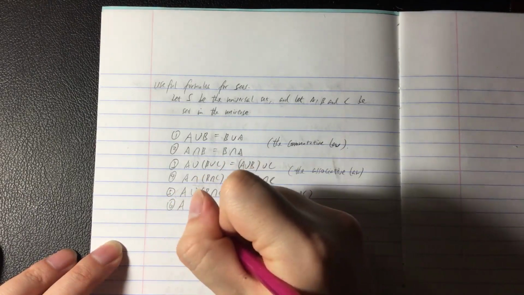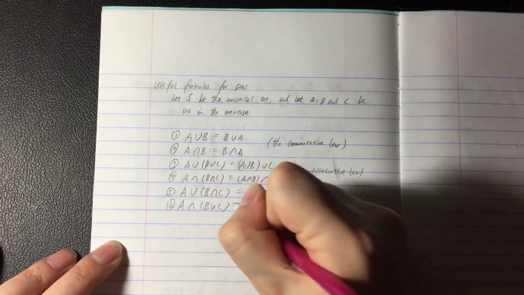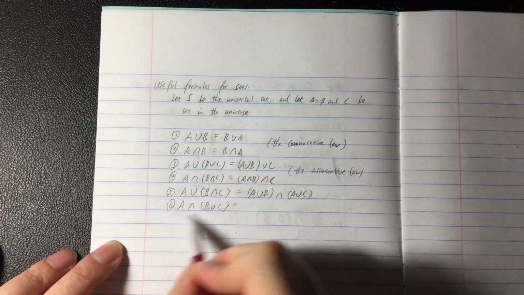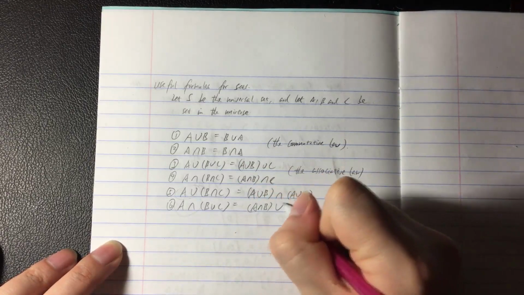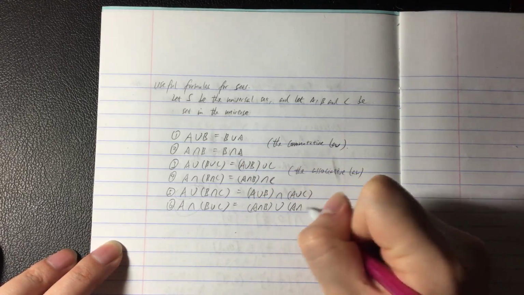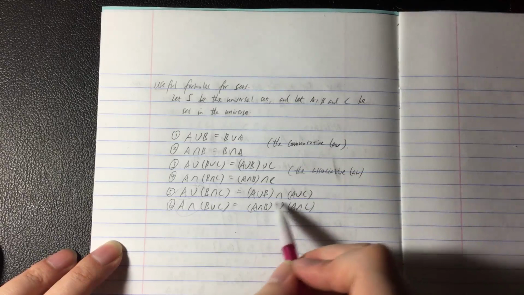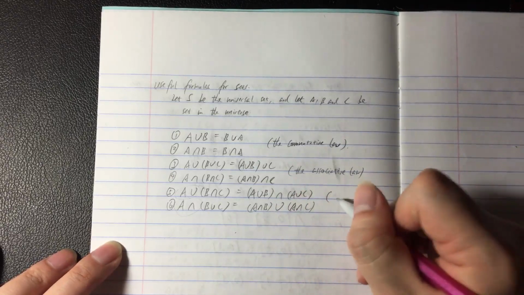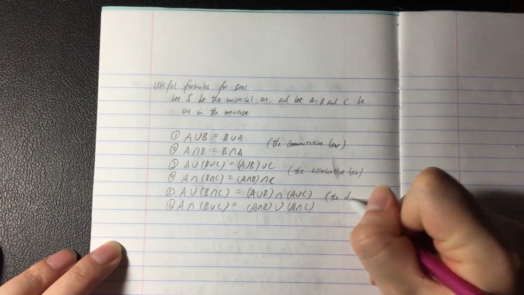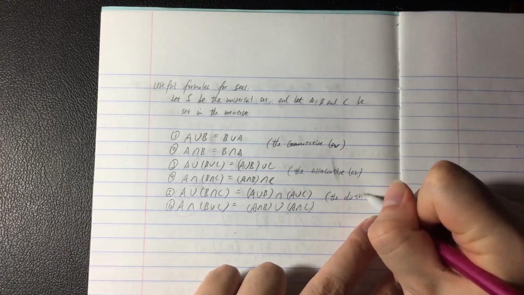And similarly, if I have intersection outside and union inside, I can also apply the distributive law. I get (A intersection B) union (A intersection C). The operation inside the parentheses becomes the operation in the middle. These two formulas are called the distributive law.